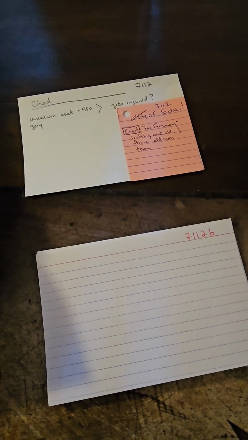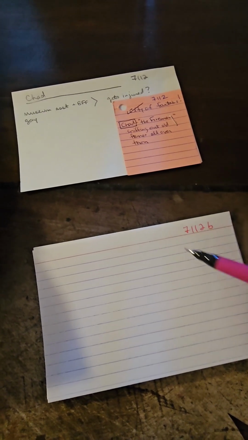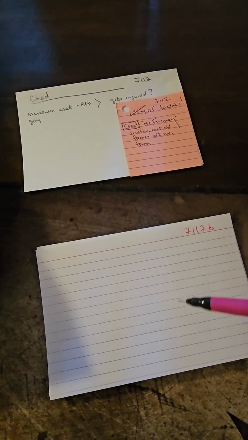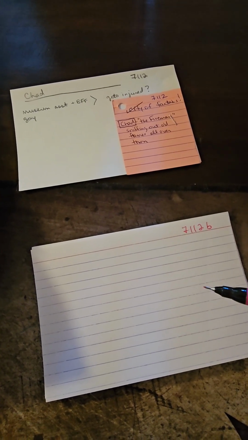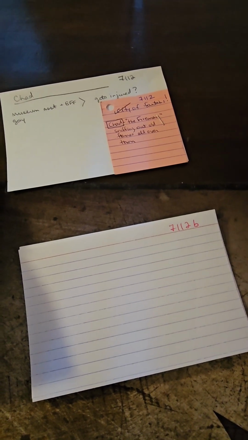So what I'm going to do is I'm going to go find some pictures of how Chad looks in my head, and I'm going to fill out this B card. And once I get all of this information figured out for him, then I will post a follow-up video, show you what he looks like, and then we'll go on and do the next card.